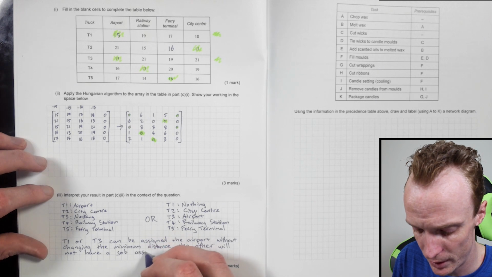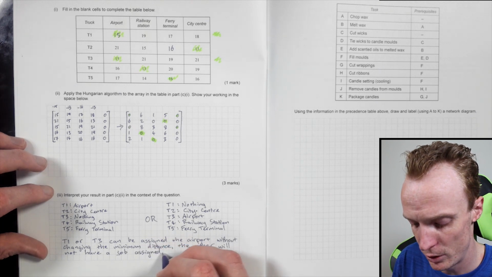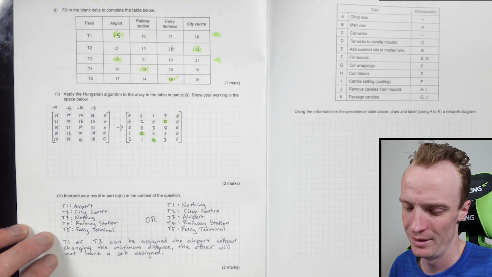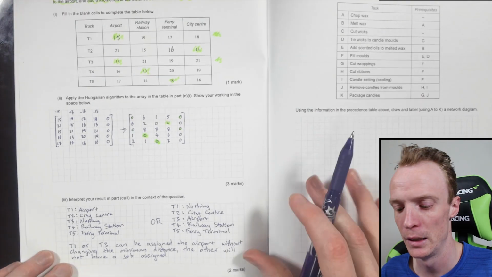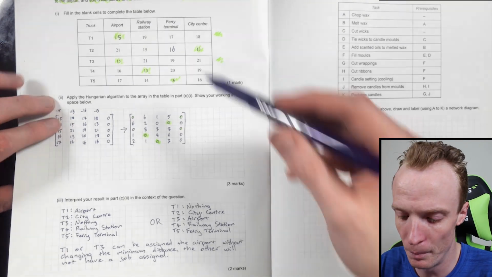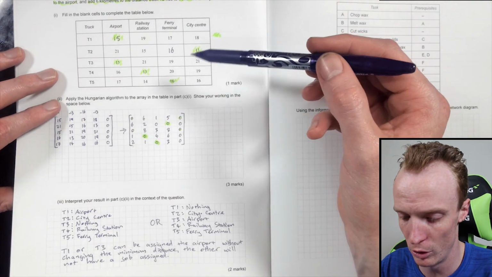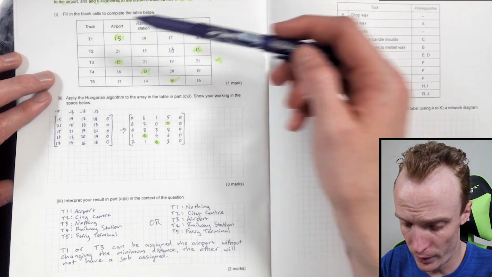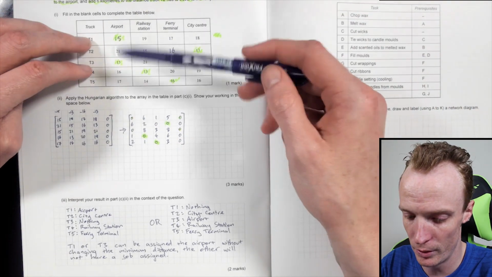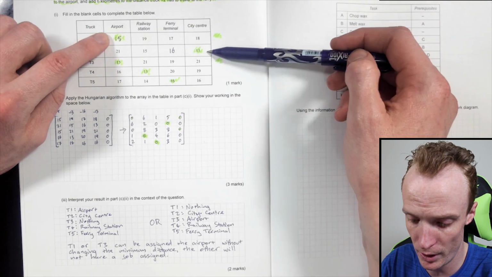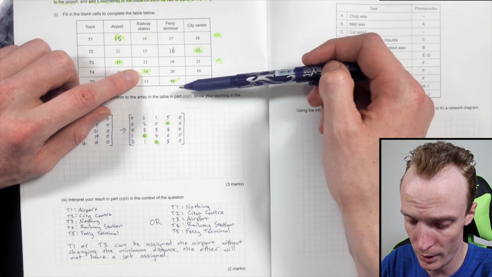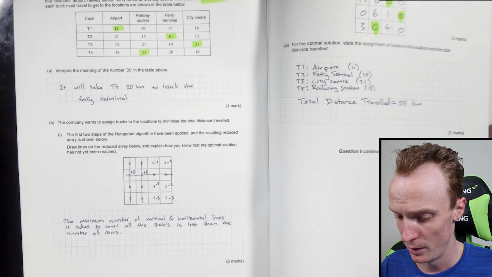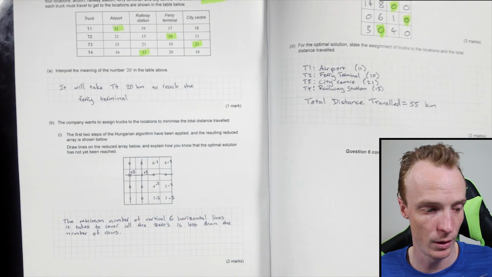You could probably take this one step further as well and interpret it, because I'm really not sure what it's wanting here. To me, that's a little bit unclear, to be honest. But actually interpret how much longer or shorter it would take in this assignment. So 15, keep in mind you're only assigning airport once, so 15, that's 28, 38, 41, 47, 57, so that's 57 kilometres versus 55 kilometres.